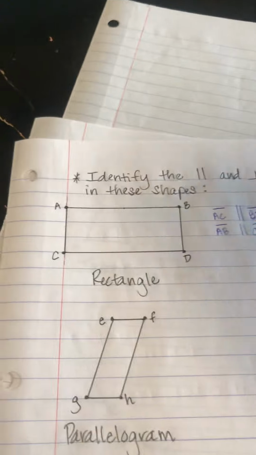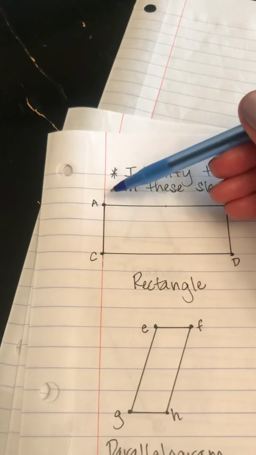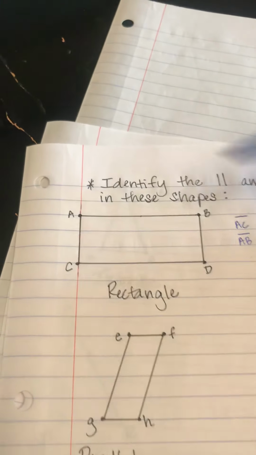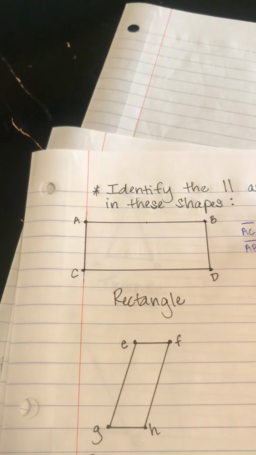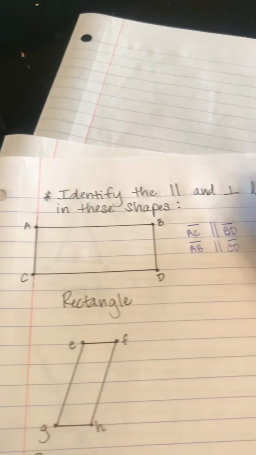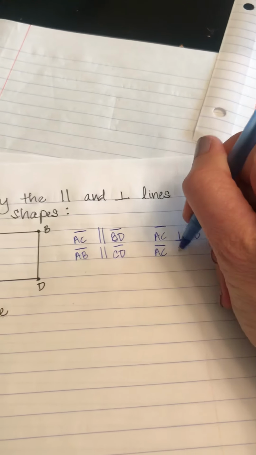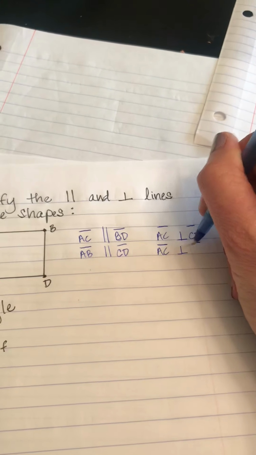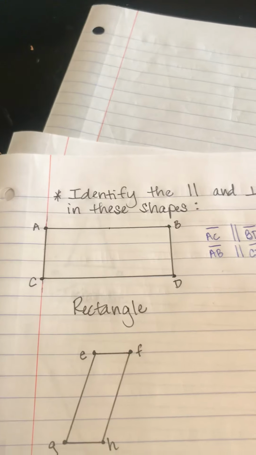And then let's see what else. AC is also perpendicular to AB. Do you see that? Because we have another perfect corner right there. So let's do that one. Line segment AC is perpendicular to line segment AB.